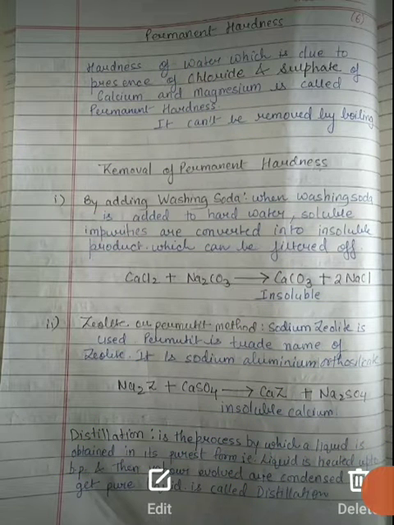Now students, there is one more method, the second one, that is the zeolite or permutit method. What happens here? Sodium zeolite is used. Permutit is the trade name of zeolite.